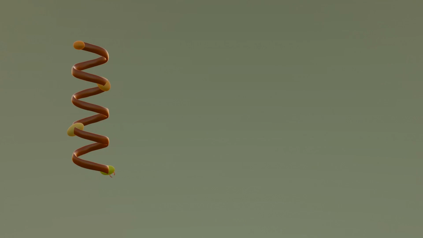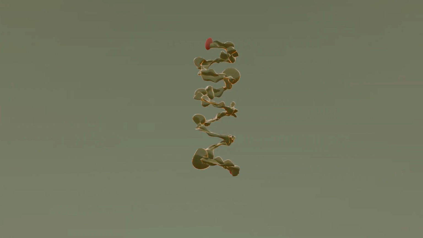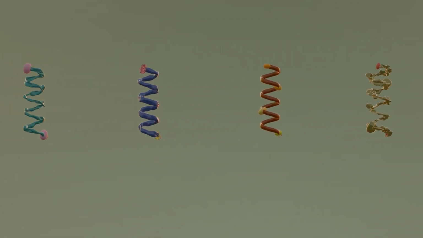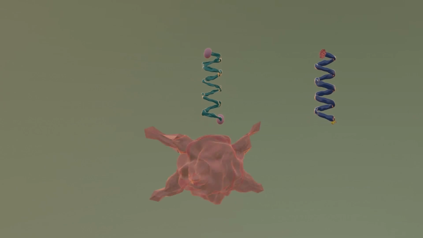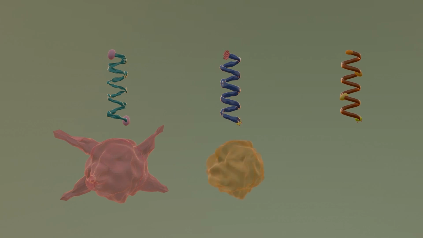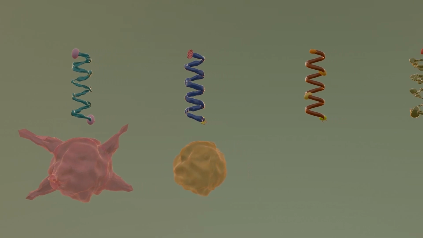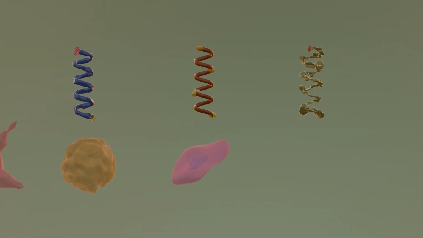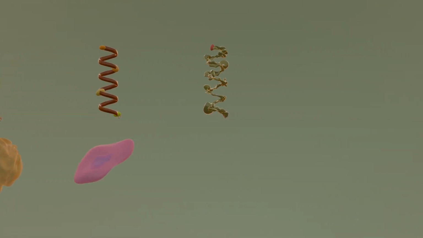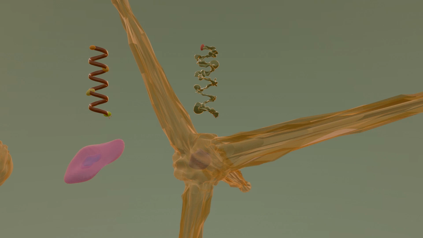Now let's take a look at type 3 filaments. These filaments are further divided into 4 subgroups, and we'll take a quick look at where each of these filaments are found. The first one we're looking at is glial fibrillary acidic protein, which is found in the glial cells in the brain. Next up is vimentin, which is found in neuroblasts. Then we have desmin, which is found in smooth muscle cells. And lastly, peripherin, which is found in neurons.